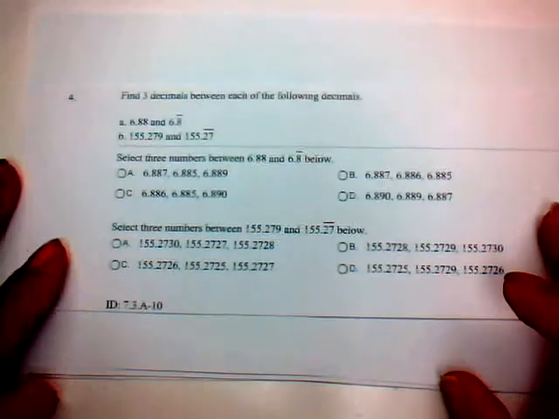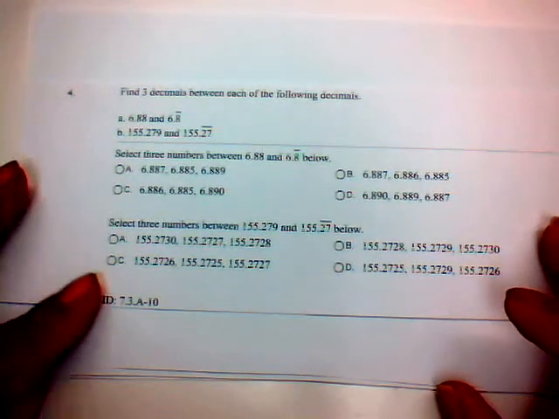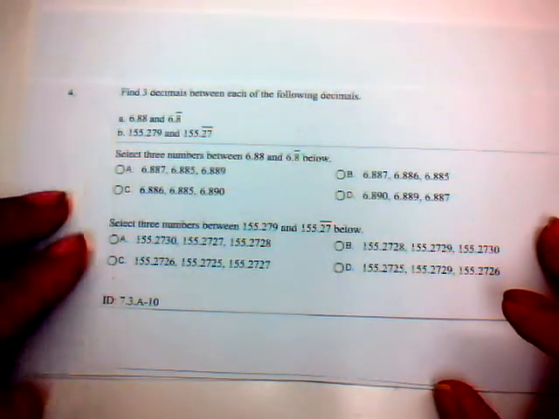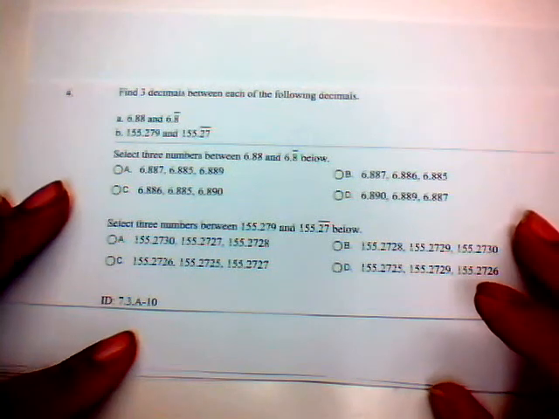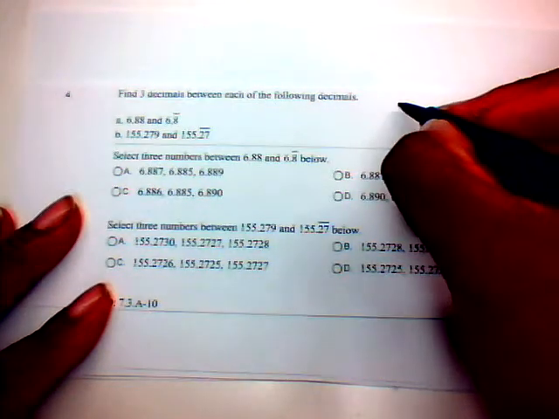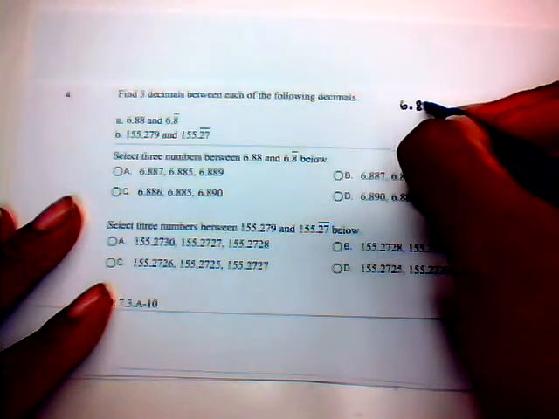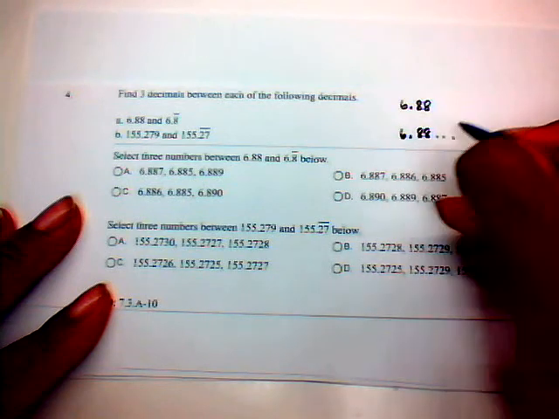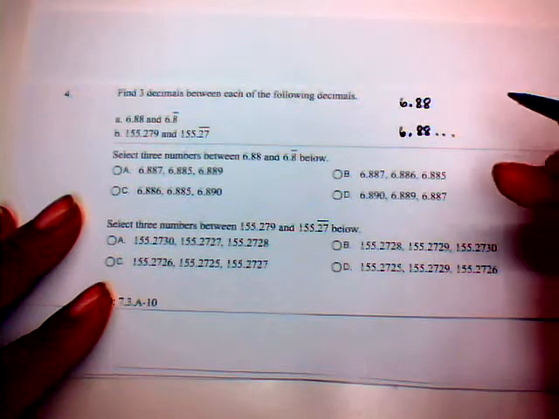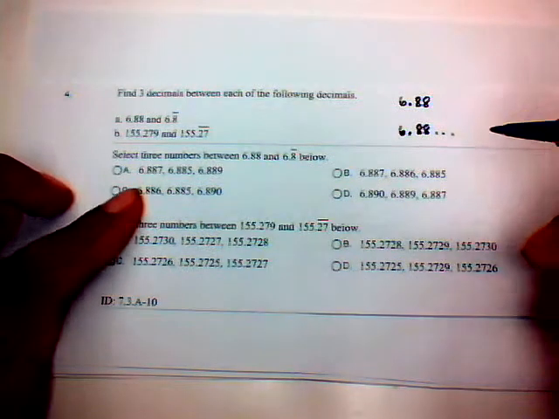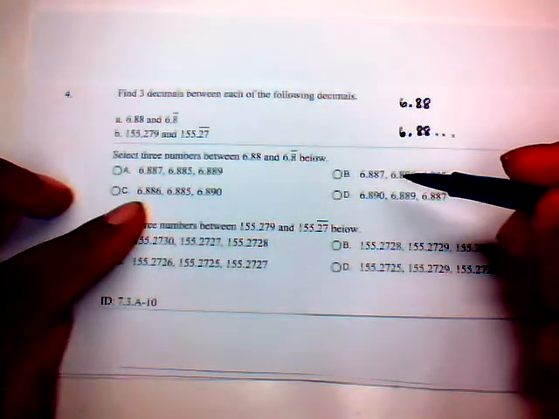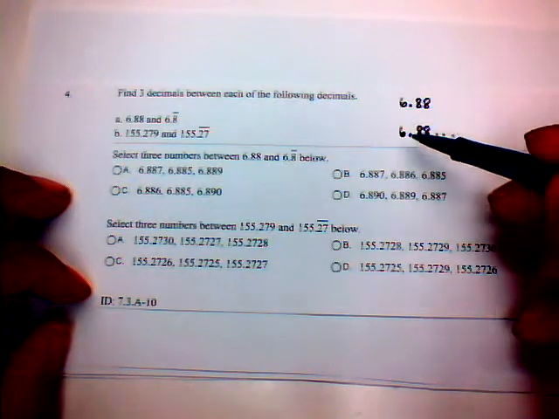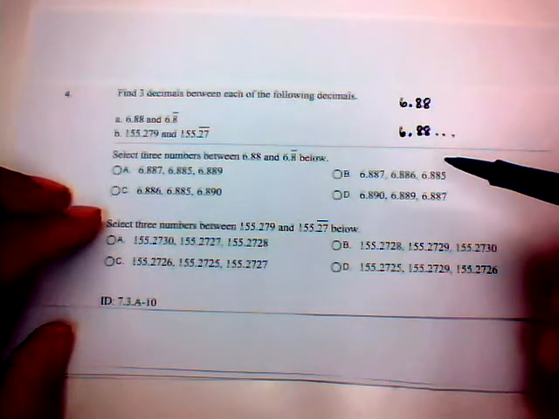Okay, number 4. Find 3 decimals between each of the following decimals. In part A, you get 6.88 and 6.8 repeating. So think of this, 6.88. Now 6.8 repeating is 6.8, 8, and it goes on and on and on. So we want to select from this set which one of these are between 6.88 and 6.88888 repeating.